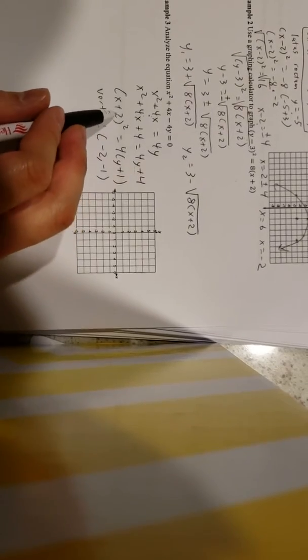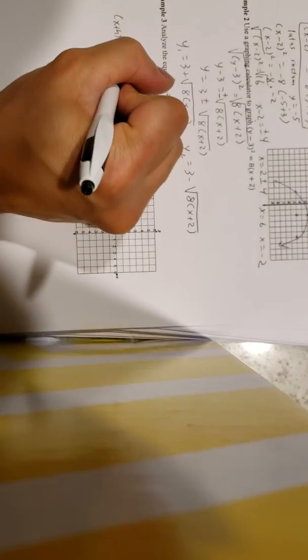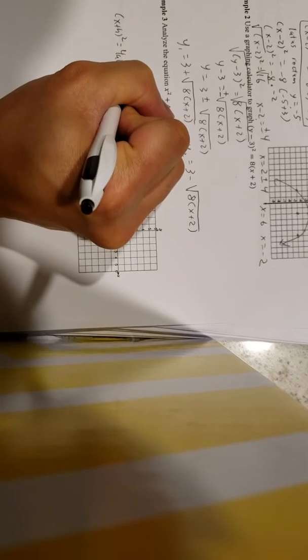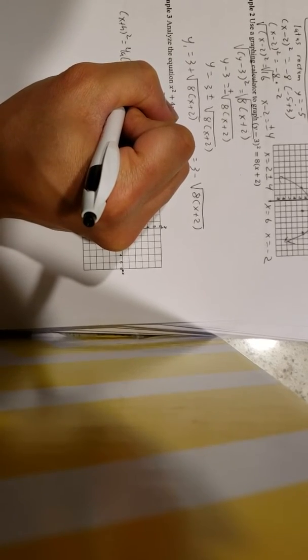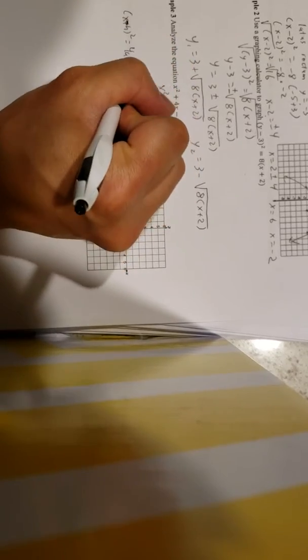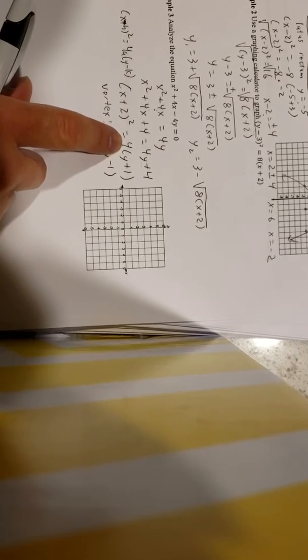Now remember how the form of this equation is written as x minus h squared is equal to 4a times y minus k. So in this problem, since there's a 4 here, I know a will be equal to 1, okay?